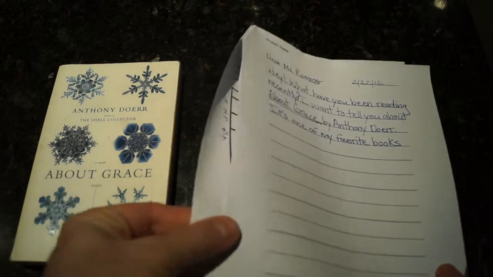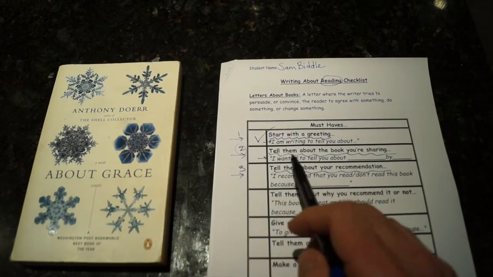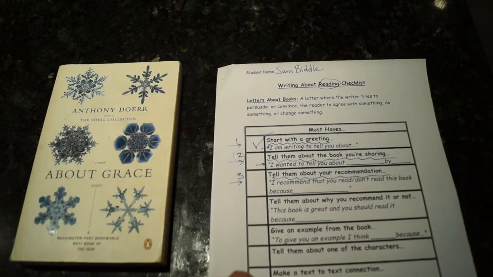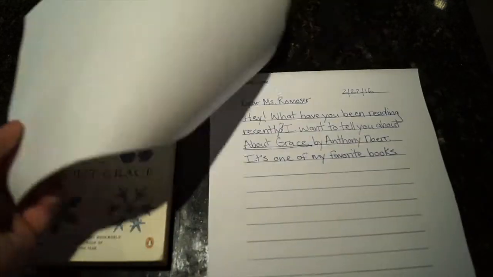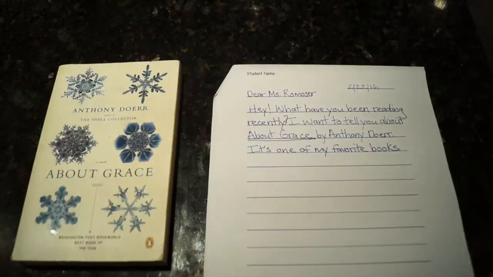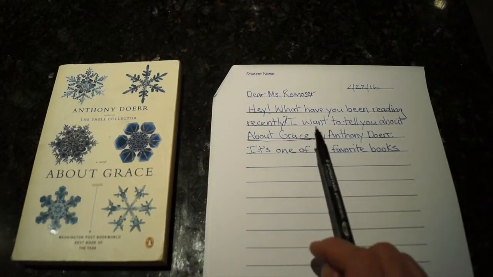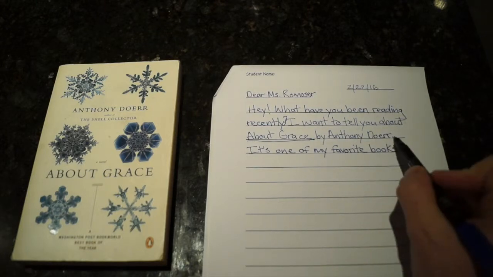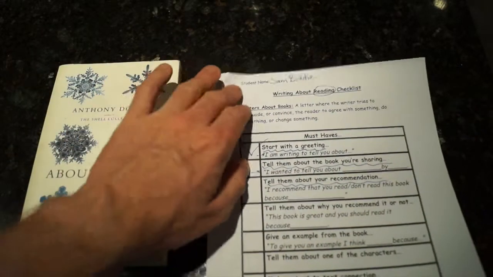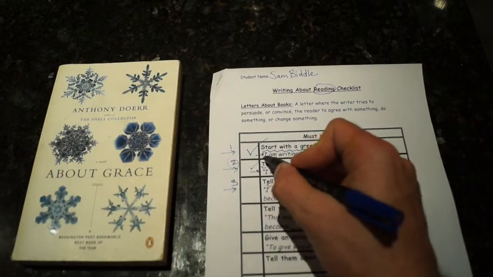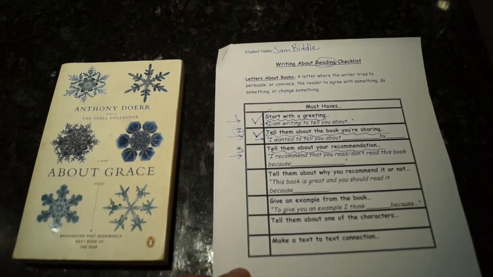Now let's go back and look at what's next on the checklist. Step 2 for today is to tell them about the book you're sharing. Okay, so I know this is About Grace. I've got the title right here, I can write it, and I've got the author's name. So let's take a look at what I wrote. Here I wrote, I wanted to tell you about Grace by Anthony Doerr. And I end with a period. Great, so that's the second thing. I've done that, so now I can check it off. Make sure you're not checking this off on your own checklist because you haven't written your letter yet.